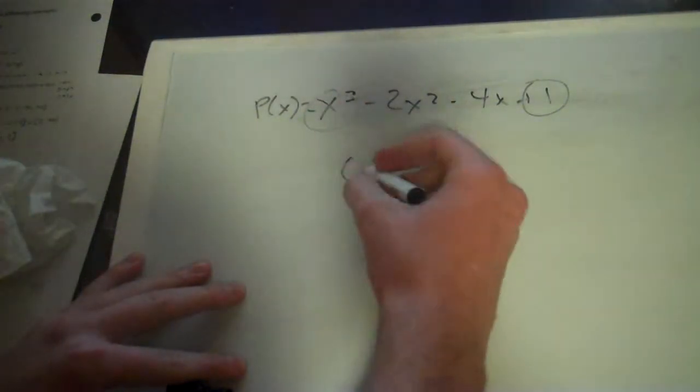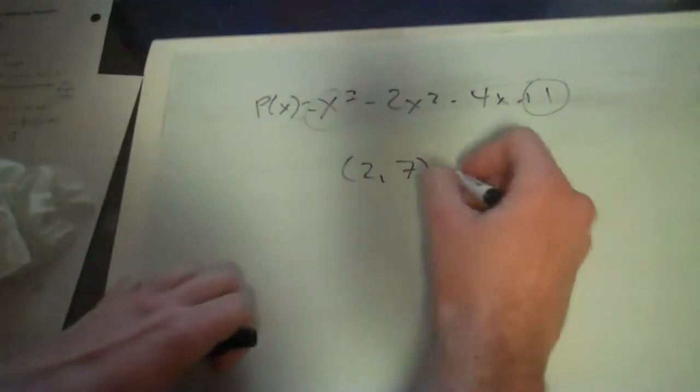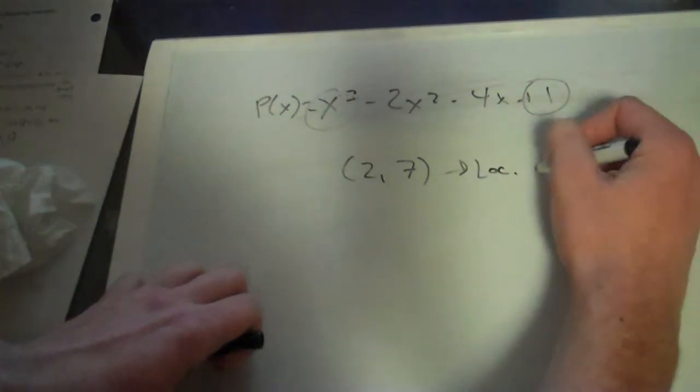We're going to go ahead and put our little cursor to the left of the minimum, and then to the right of the minimum, and enter again. It's going to give us a point where it says it came up with 2, 7. Okay, and that's our local min.